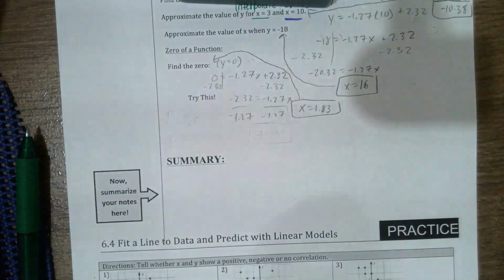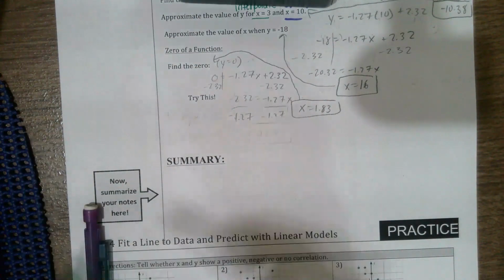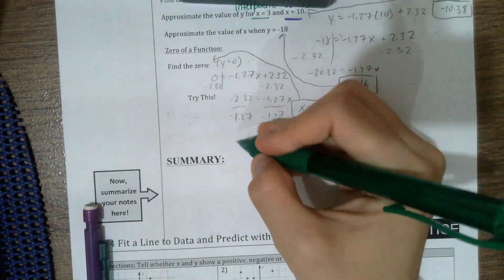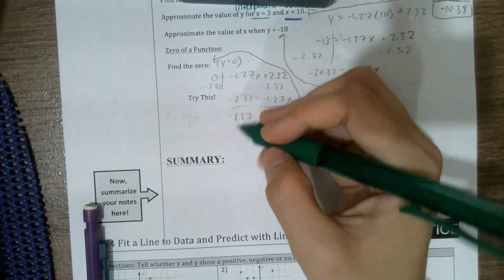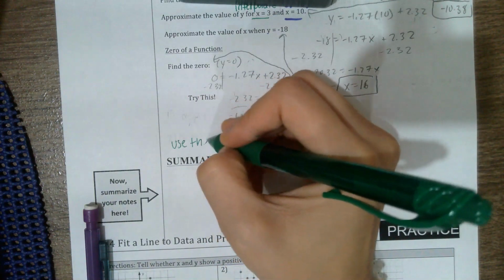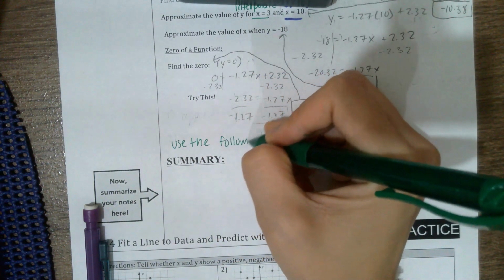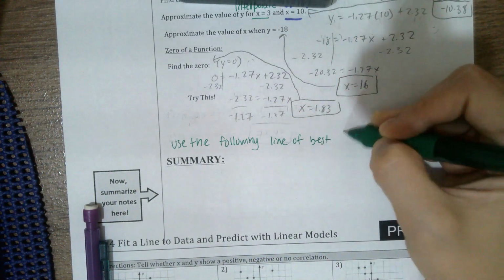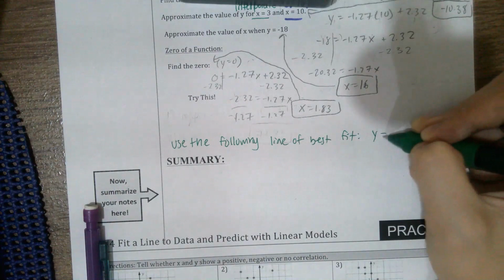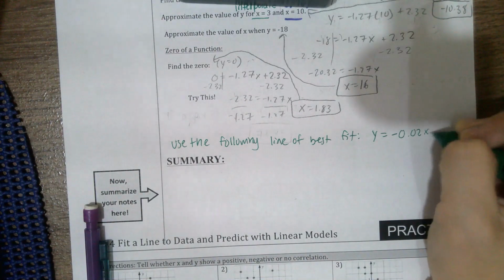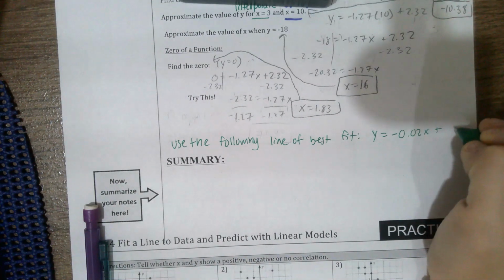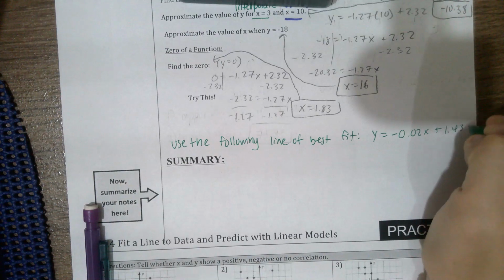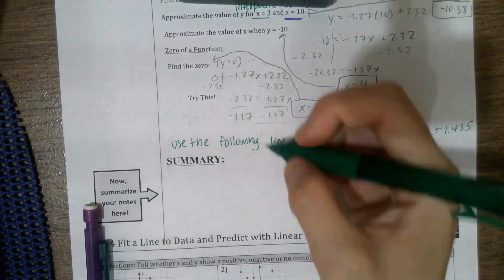Okay, and then we have a try-this problem. Use the following line of best fit: y equals negative 0.02x plus 1.435.